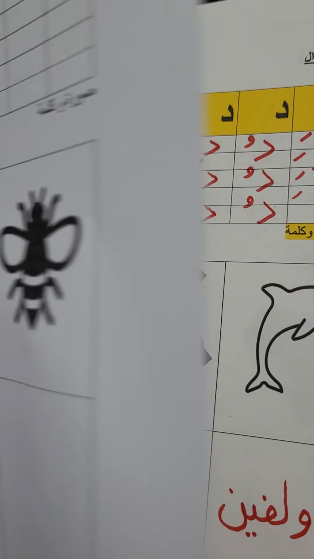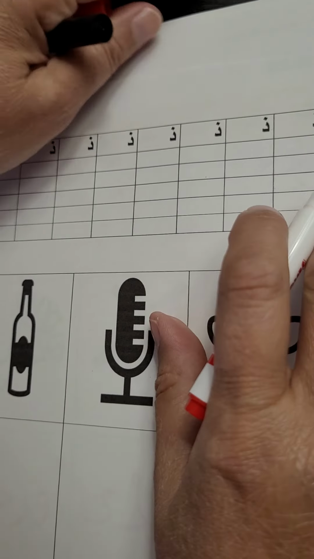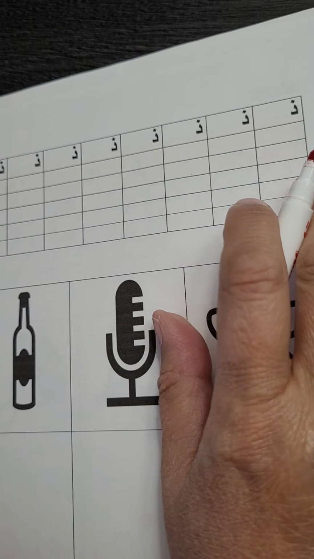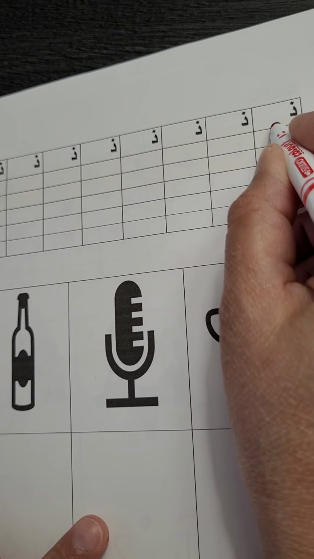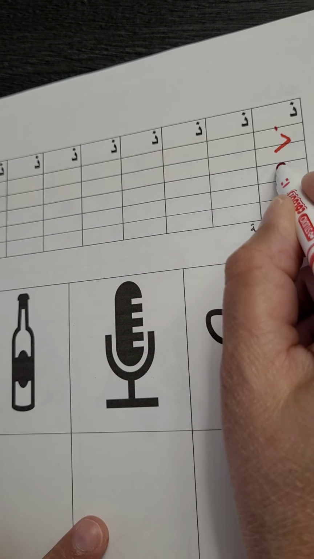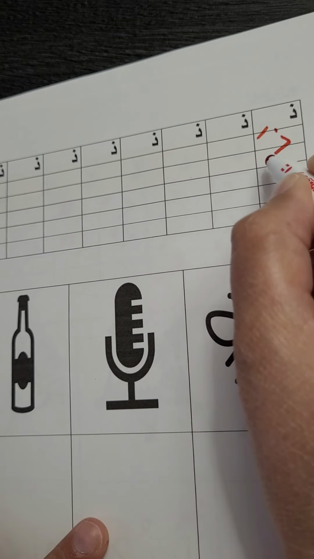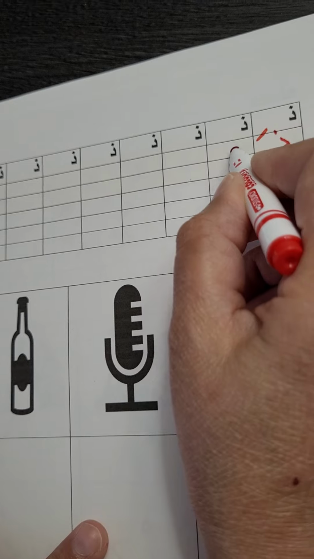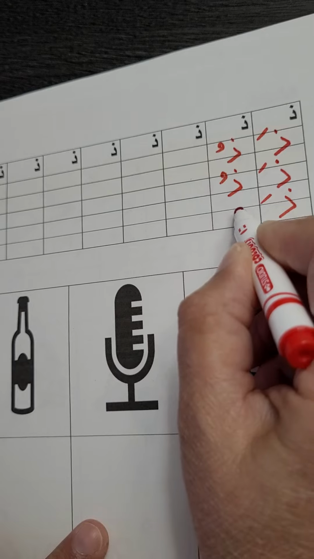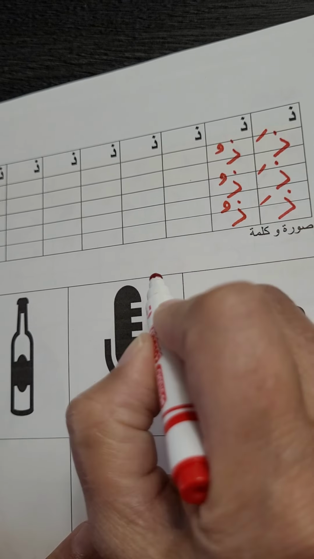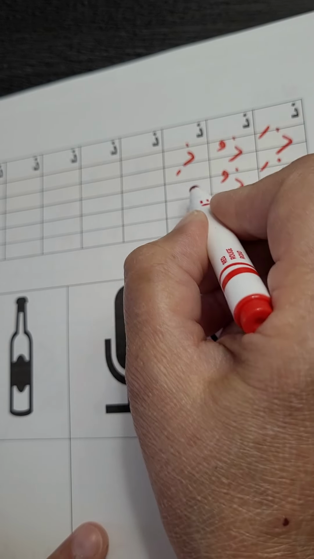And the brother of dal is dhal. Dhal also, you can draw the letter the same way, but with one dot on the top. Dhal. So this is dhal with fatha. And dhu, dhu, with dhamma on the top. Then with kasra in the bottom, dhi.